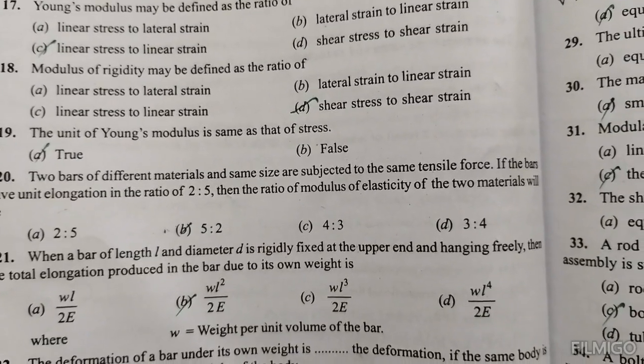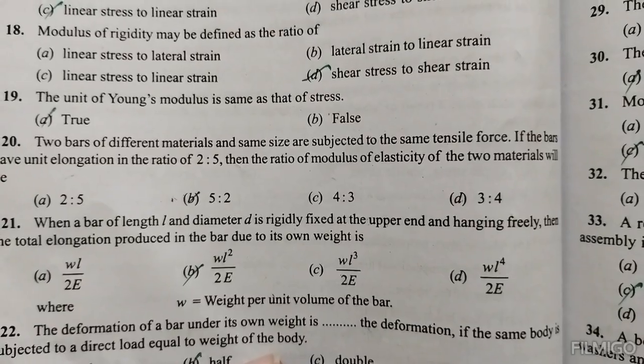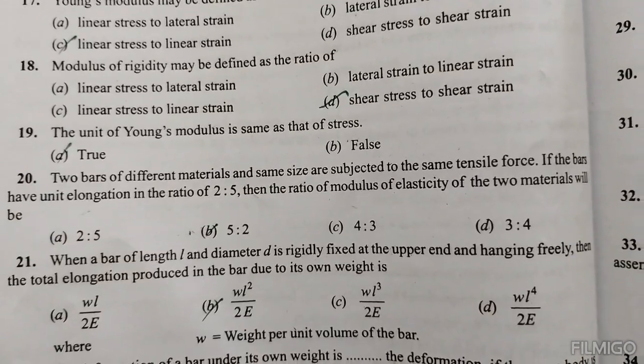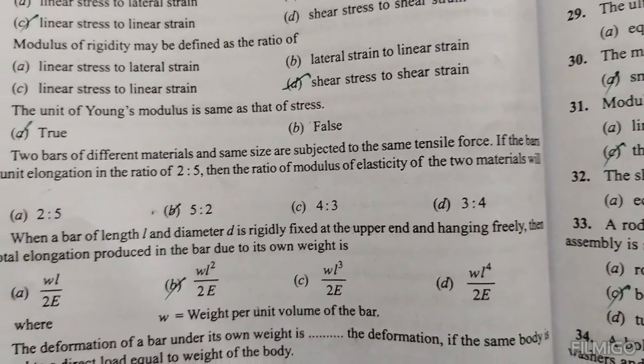Two bars of different material, same size, are subjected to the same tensile force. The bars have unit elongation in the ratio of 2:5. Then the ratio of modulus of elasticity of the two materials will be 5:2.